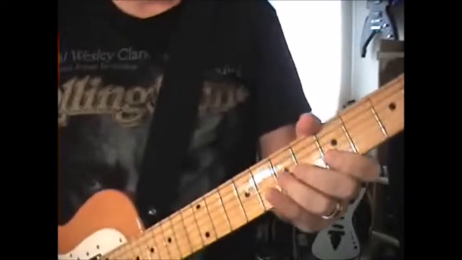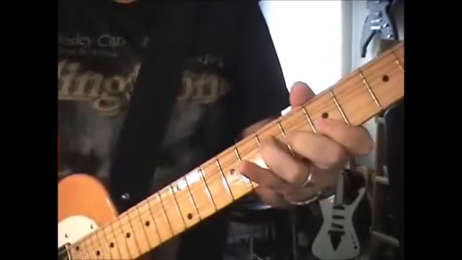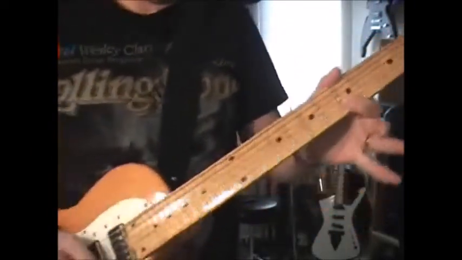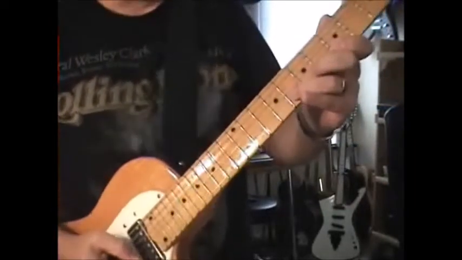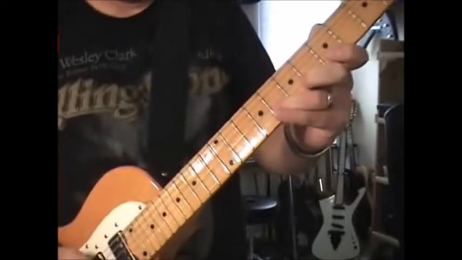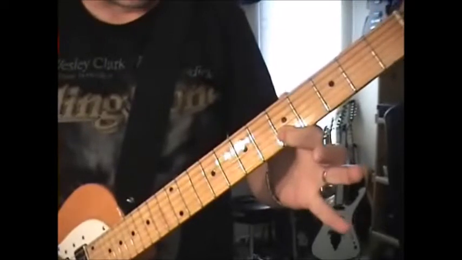Okay, so the rest of that lick, if you don't know it, then hit the high E. Then we're going to the 8th fret on the B string. Pull off to the 5 that's already there.